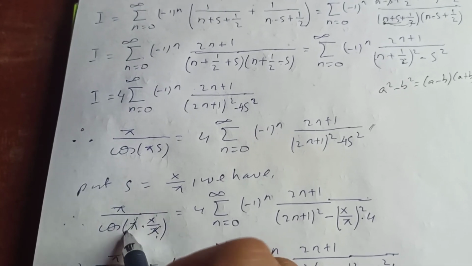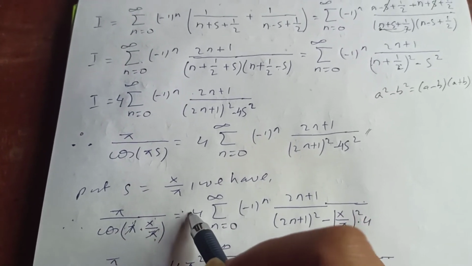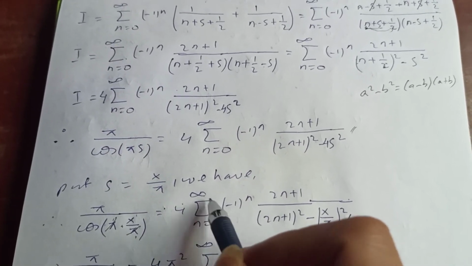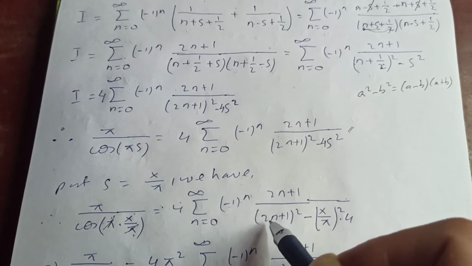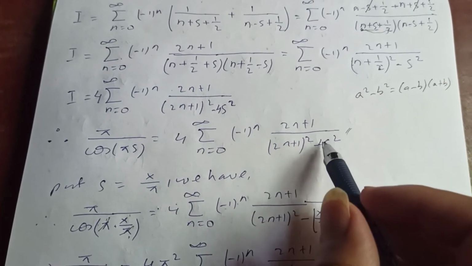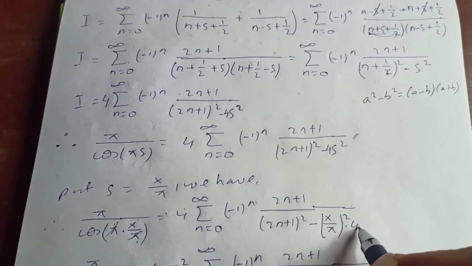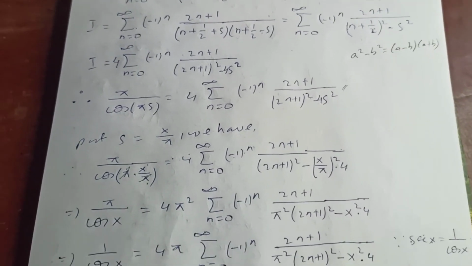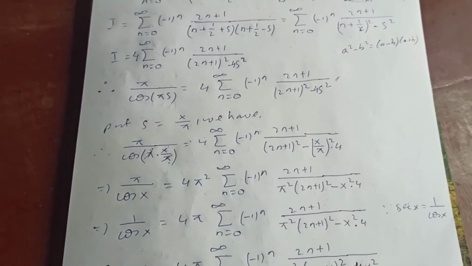Such that these two will get cancelled, right? It's equal to 4 times sum from n equal to 0 to infinity minus 1 to the 2n plus 1 upon 2n plus 1 whole square minus 4 into, here is 4 into s, which is nothing but x over pi whole square, right? So what do you get?